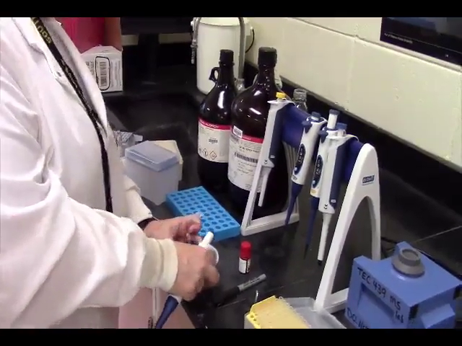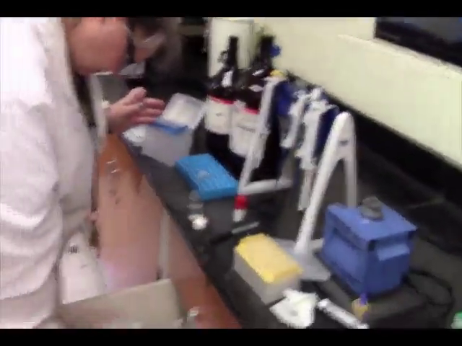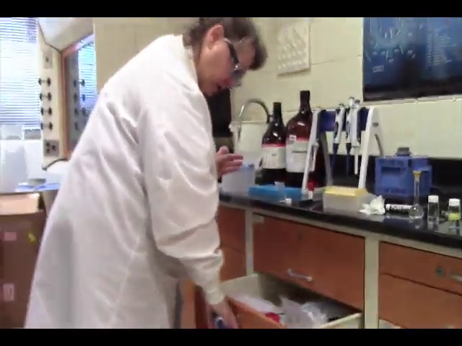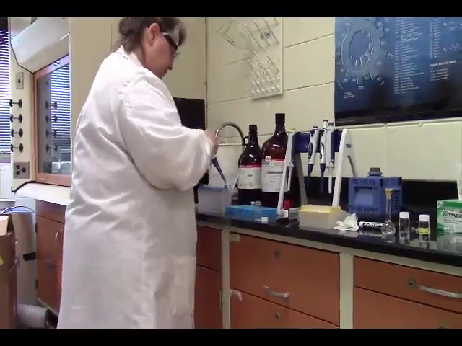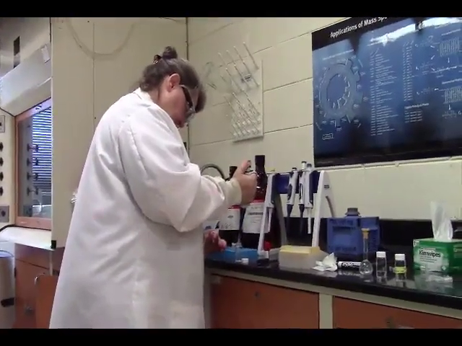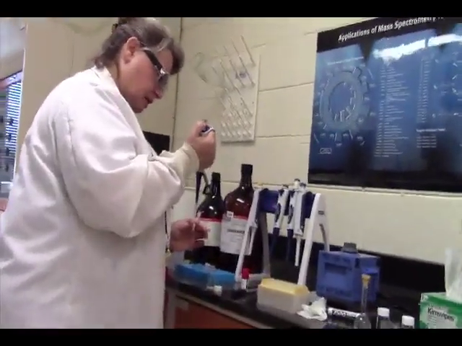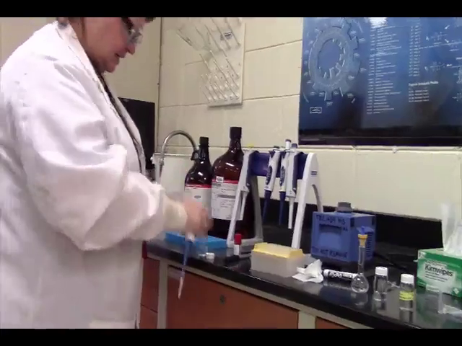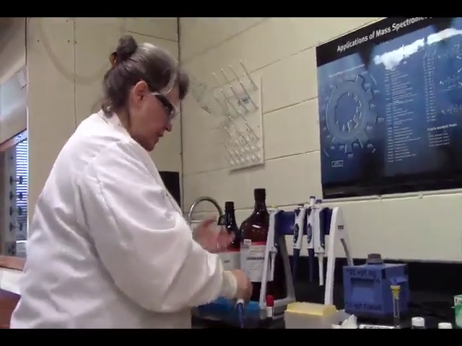That should be TFA, I think. Let me see if I have any TFA made up. No, I do not. Let's try this. We're going to try it and see. The reason we have to have the acid in here is so that we get a good layer of crystals with our matrix.